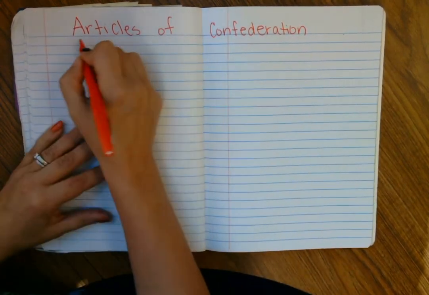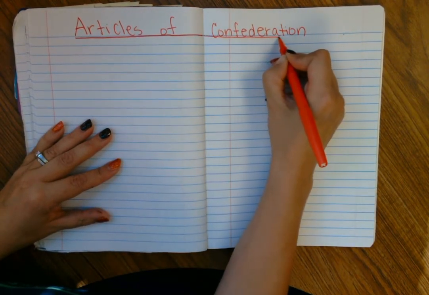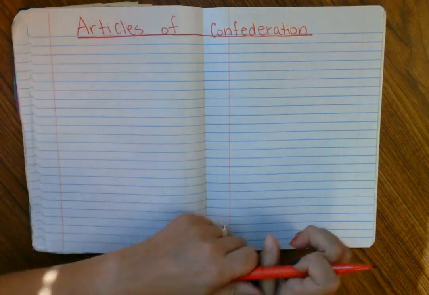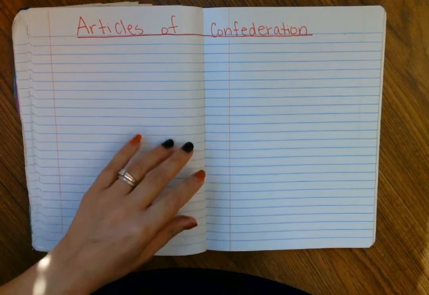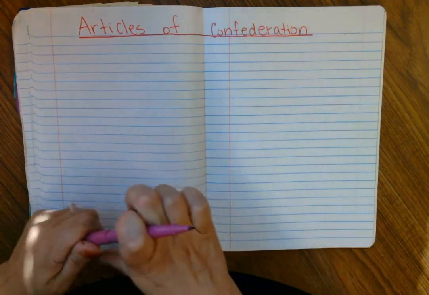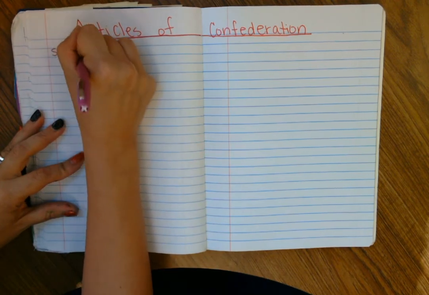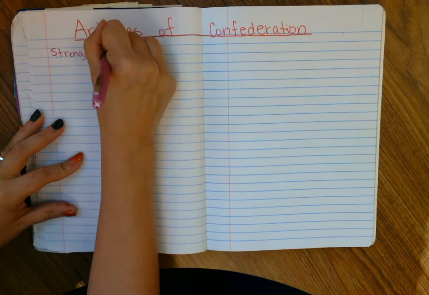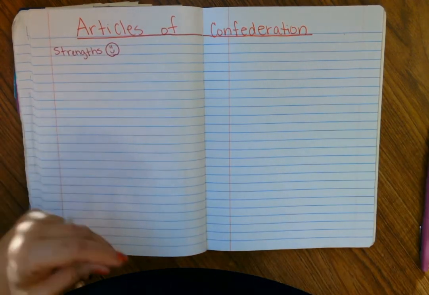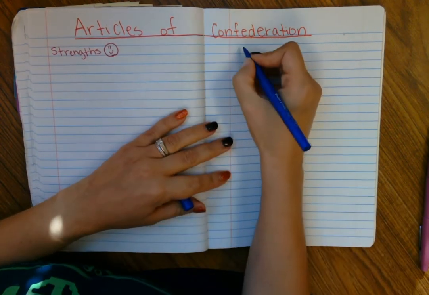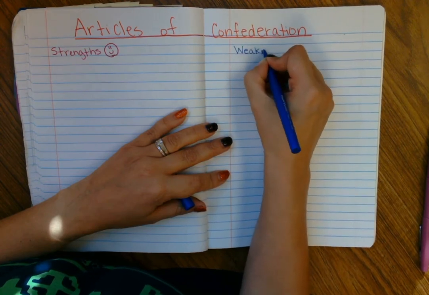And our Articles of Confederation is that loose alliance of 13 states. It's that first government, that new government after we declare independence. And in our Articles of Confederation, it is going to have some strengths, so some really good stuff that it gets to do. So these are my smiley faces. But of course, with the good also comes the not so good. And so this side will be our weaknesses.